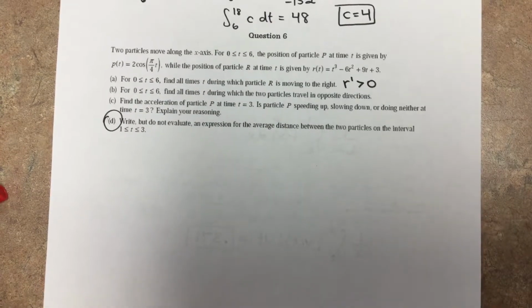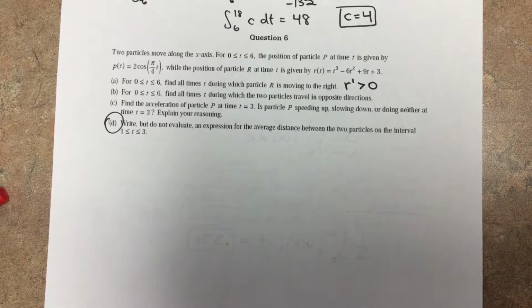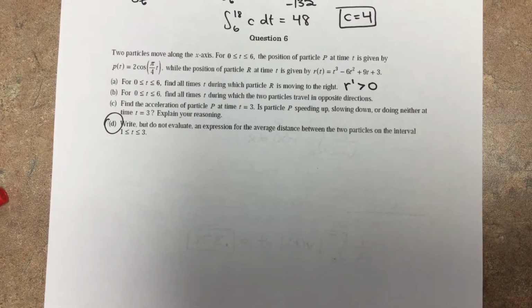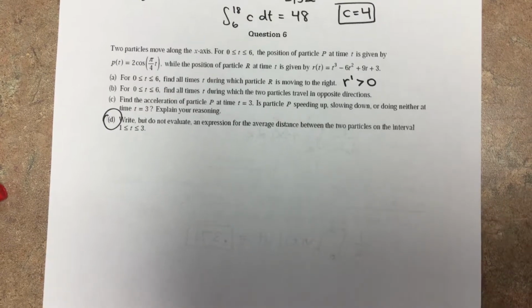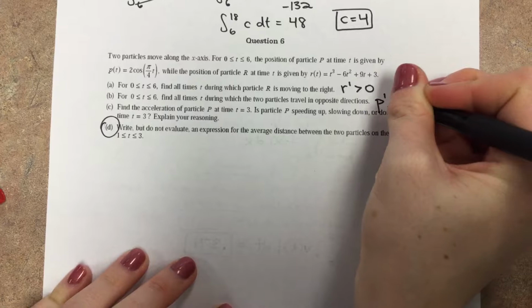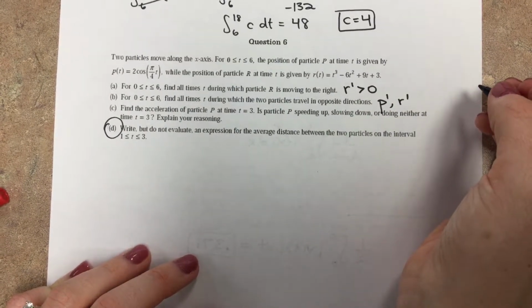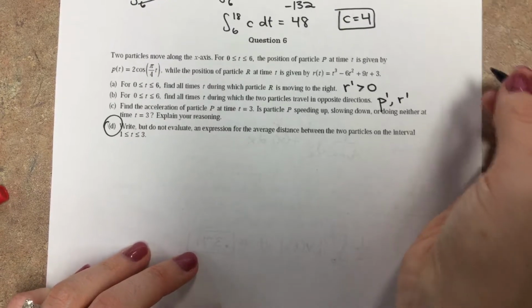So how about part B? Part B is really similar. How could you find out when the 2 particles are traveling in opposite directions? Double sign chart. Good. We would set up a sign chart for R prime, which tells you when R is moving left or right. We'll set up a sign chart for P prime, which tells you when P is moving left or right. So what we're looking for is when P prime and R prime have what? Opposite signs. Good.